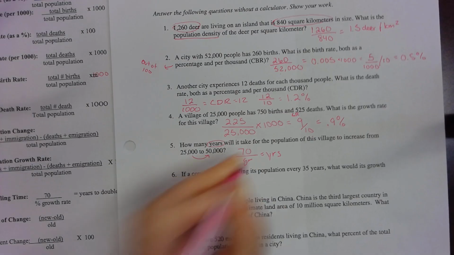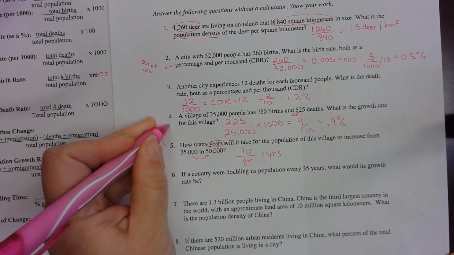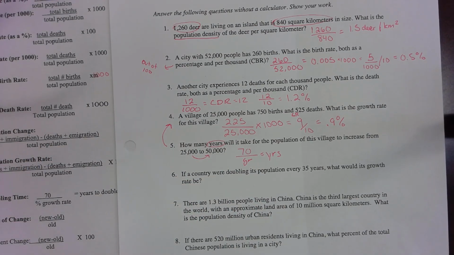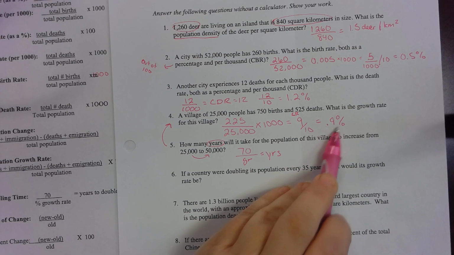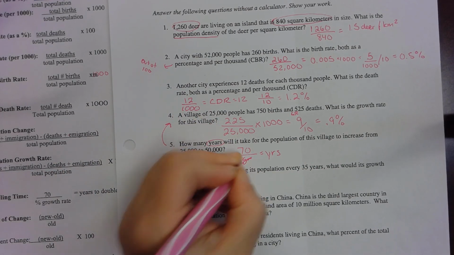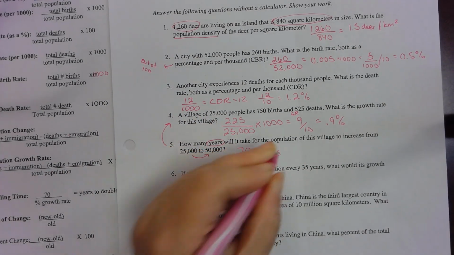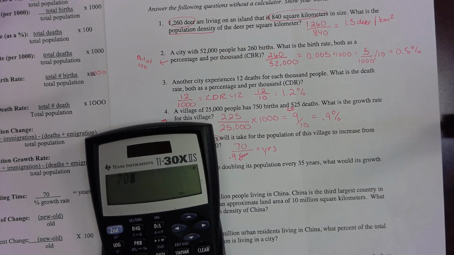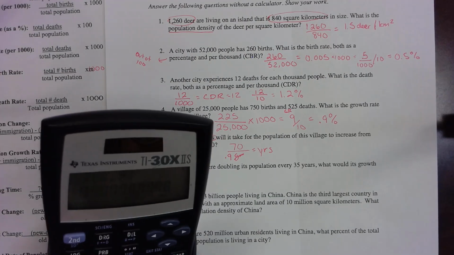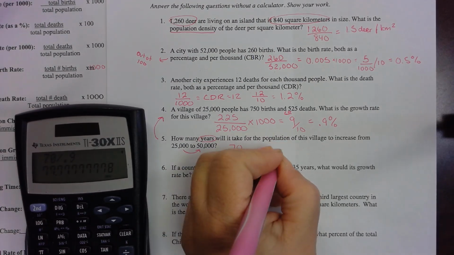So this problem goes back up to this village. 70 is a constant. That's a number we use. And our growth rate from the previous question is 0.9. So we're going to do 70 divided by 0.9. That's going to give us our number of years. 70 divided by 0.9 is 77.7.